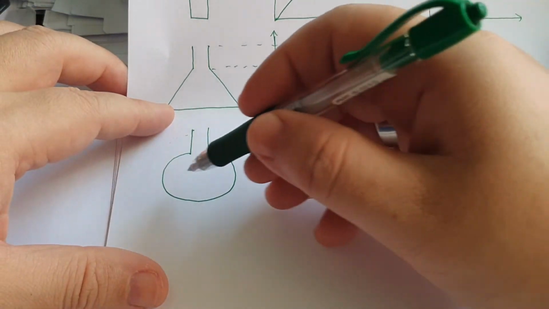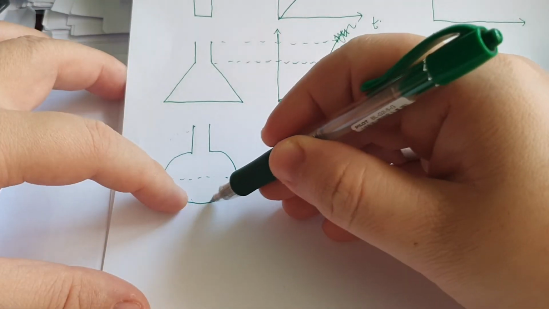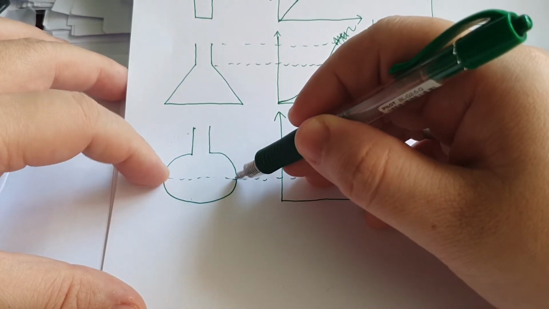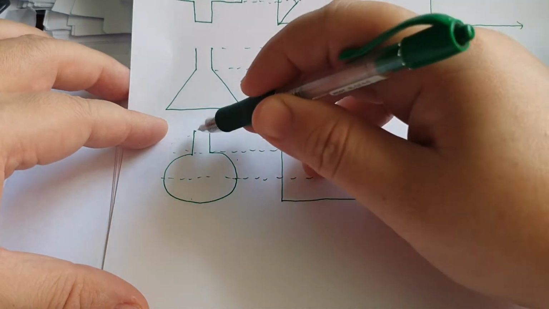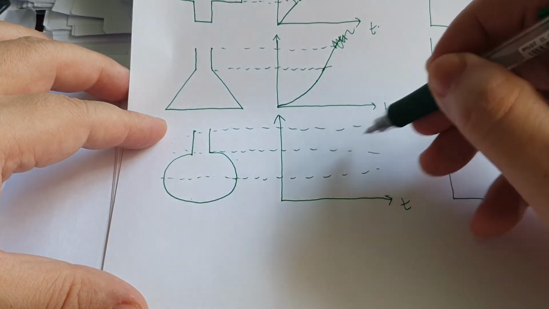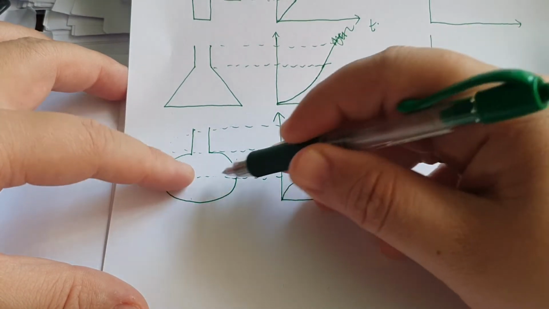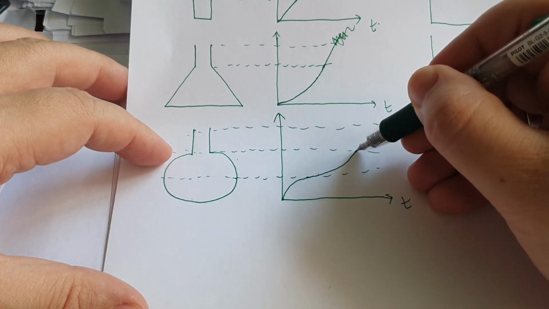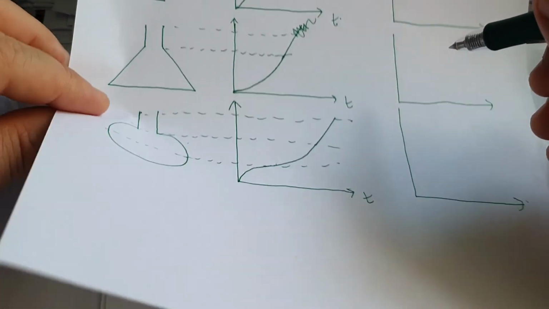Okay, then the last one. This is a checkpoint. Remember that, because there is a change in the pattern beyond this dotted line. Okay, here also there's a change in the pattern, and here of course that's where you stop. Okay, so for this, it's going to get slower and slower, then faster and faster because there is less space to fill, and then after that, constant speed. Okay, so that's how it goes.